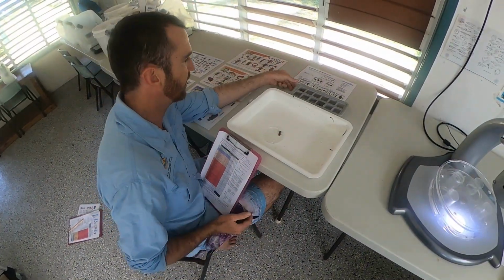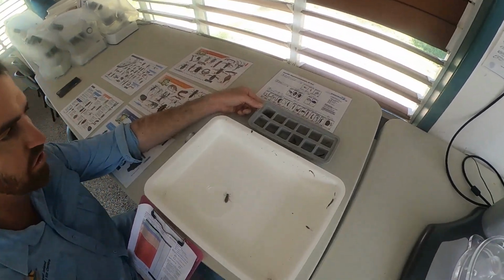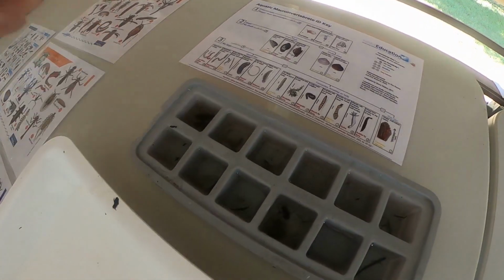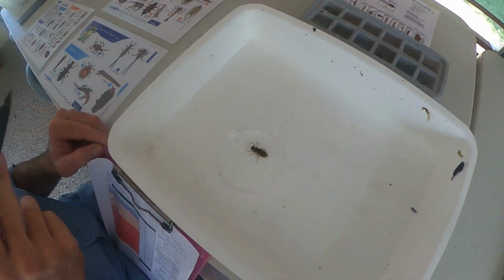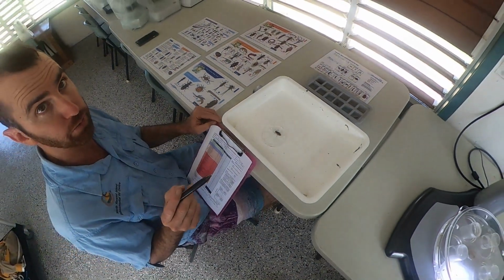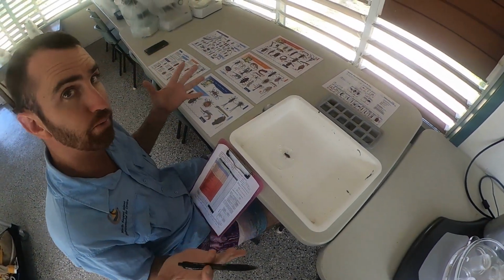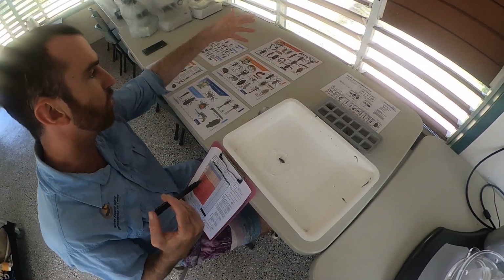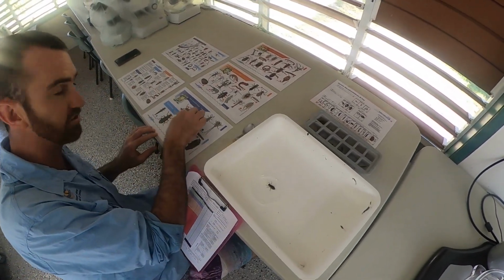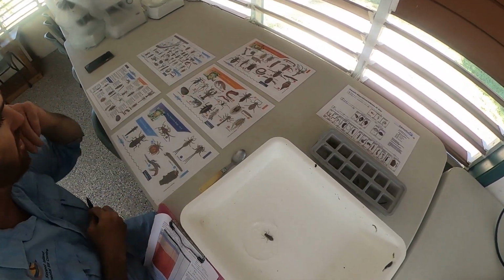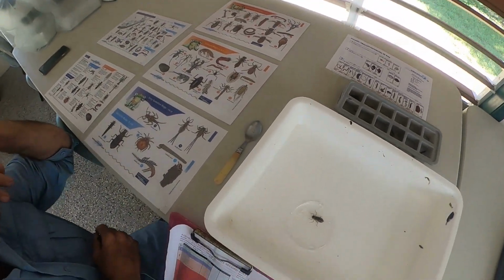All right, so using our sample we collected in our ice cube tray, we've caught one of the macroinvertebrates and we've put it in this petri dish. What we're going to do is use these ID sheets and work out what actual macroinvertebrate this is. So let's look at the primary sheets to start with. They're quite easy. I can look through these large drawings and see what it looks like.